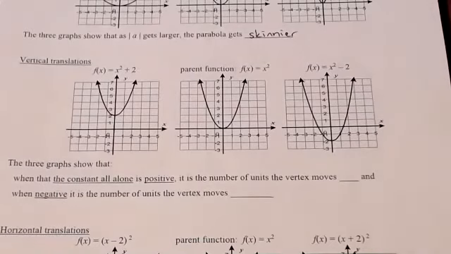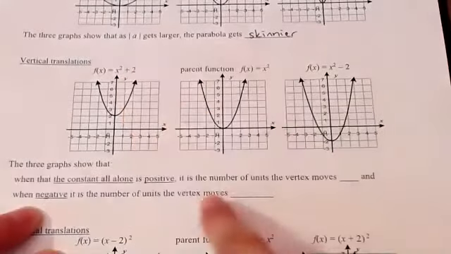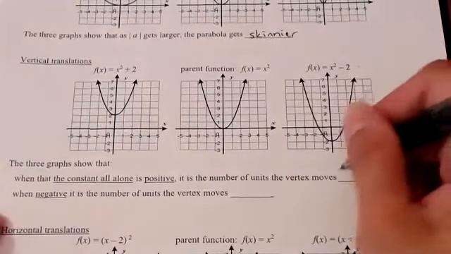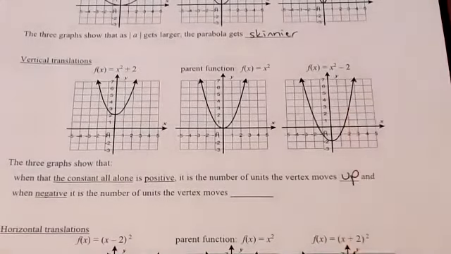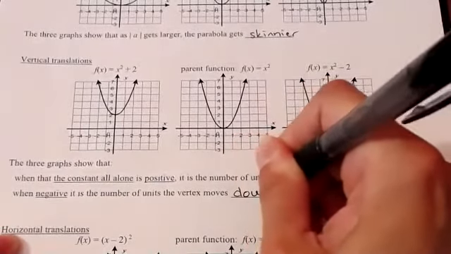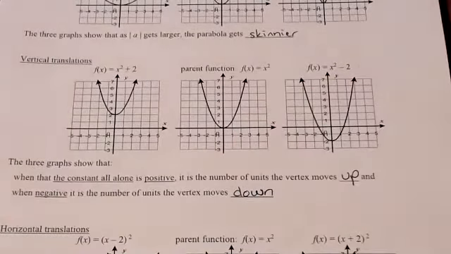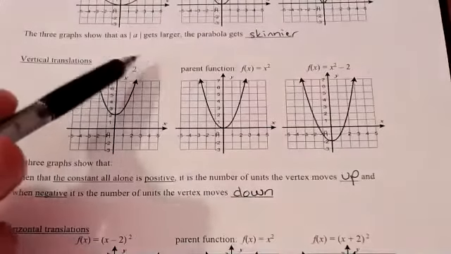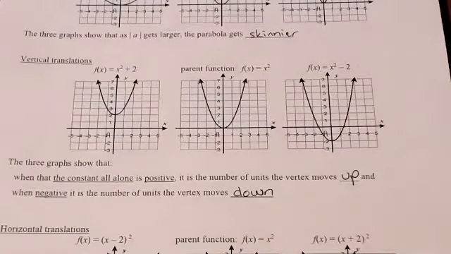So when the constant is positive, the vertex moves upwards, the number of units in the positive direction. When it's negative, the vertex is going to move down, 2 units downwards versus 2 units upwards. That's the great part about this. You can identify what's happening by that constant on the outside.